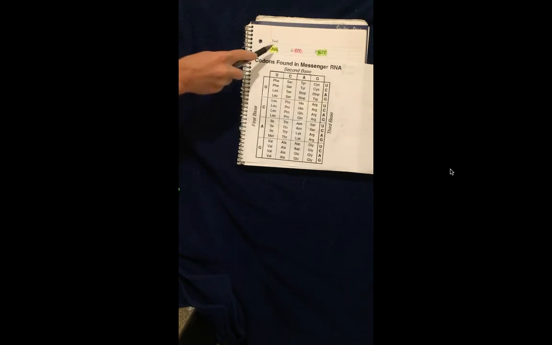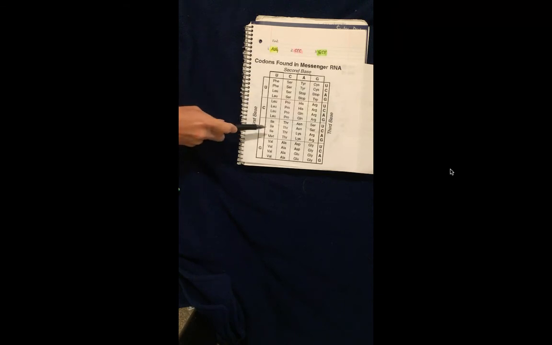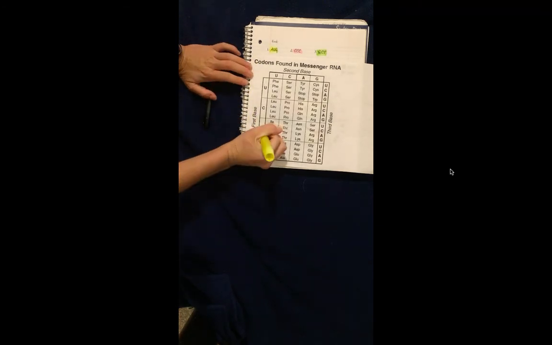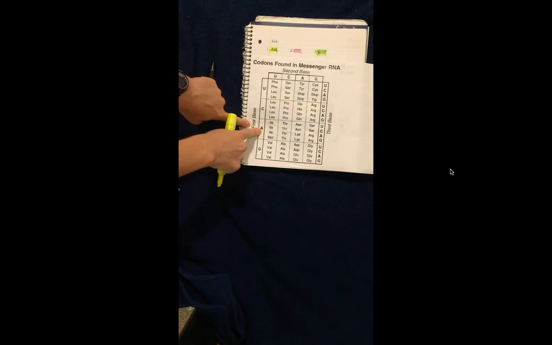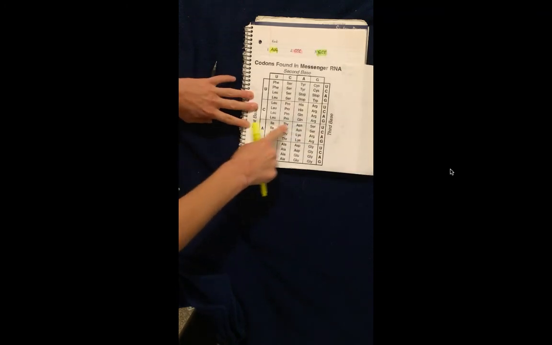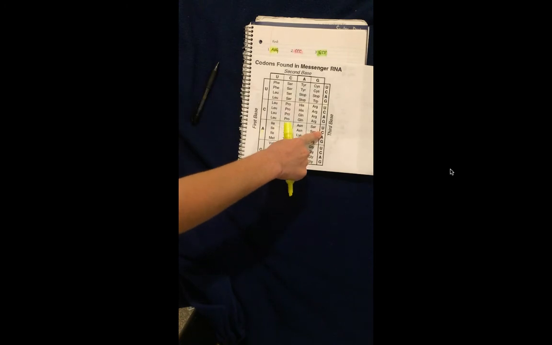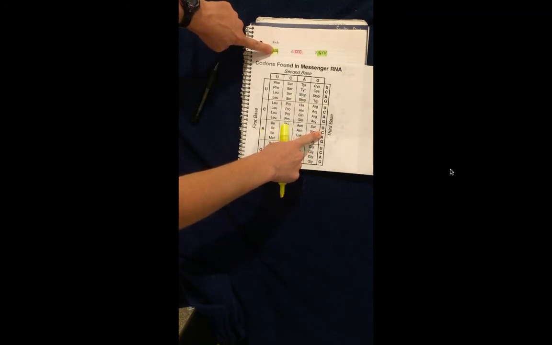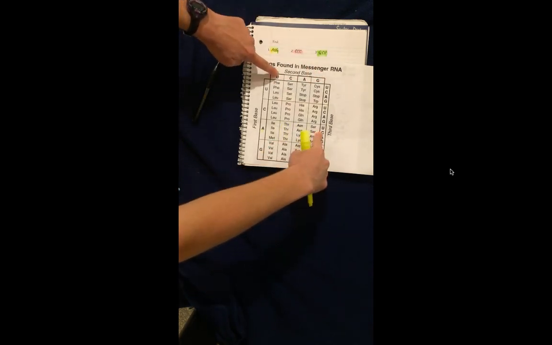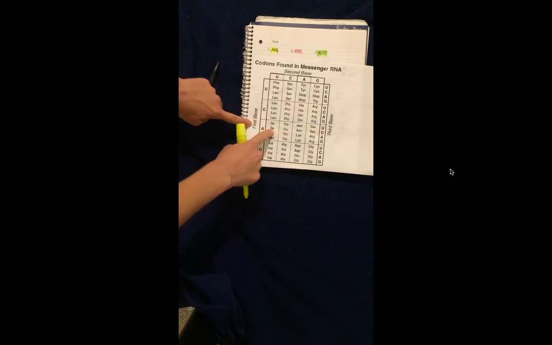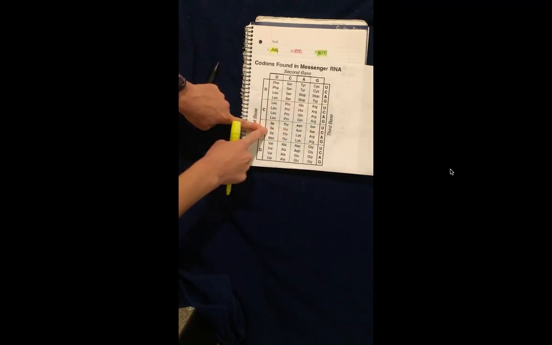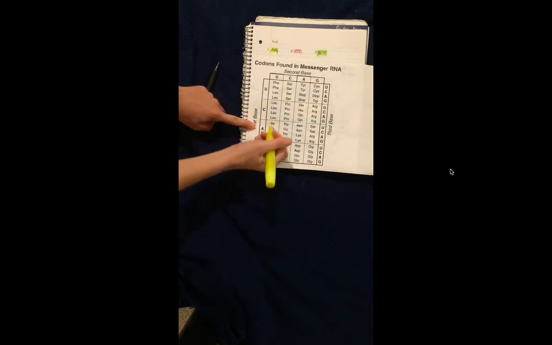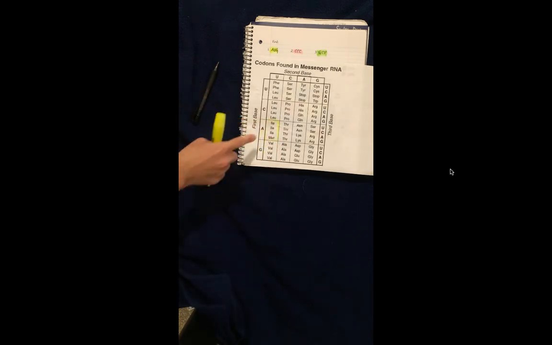And our first one is A. Okay, so find A. Here's A. I'm going to use the yellow highlighter for AUG, that first one. Okay, so here's A. So we know that it's going to be somewhere in this row, okay? And then the second base is U. And so we look up at the second base, and where's U? There's U. Okay, so we know that it's in this column. So the place where this row and this column overlap is this box. So we know from A and U being the first two that it's going to be in this box.